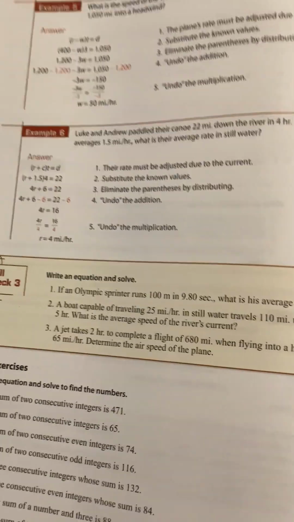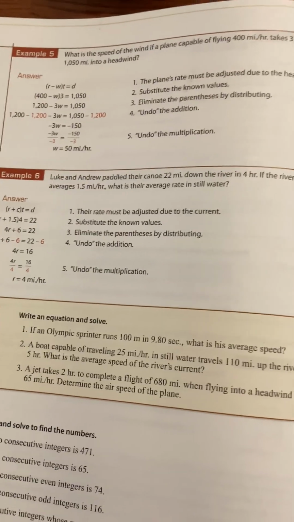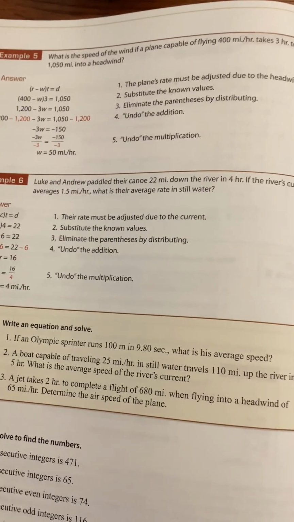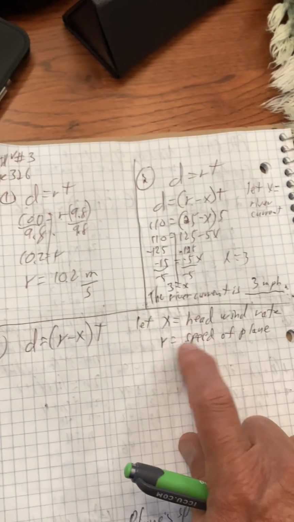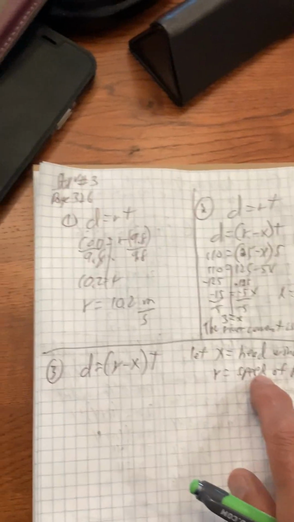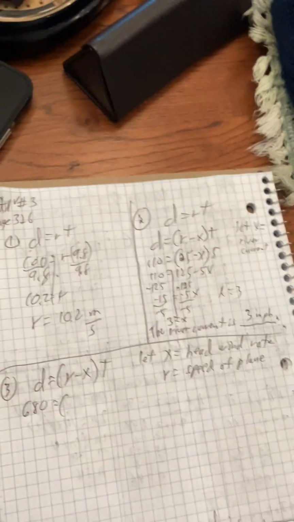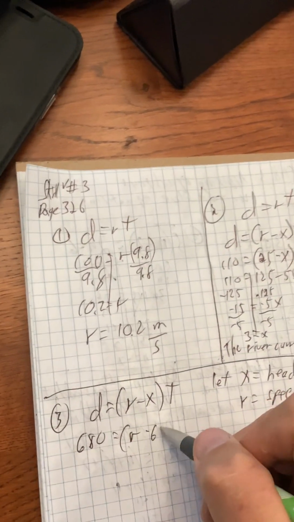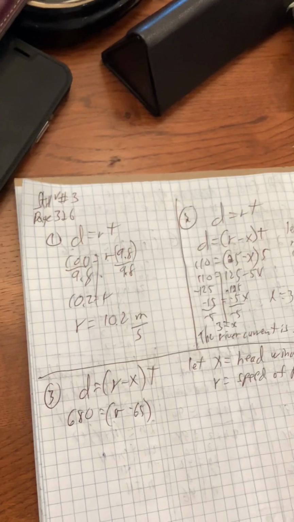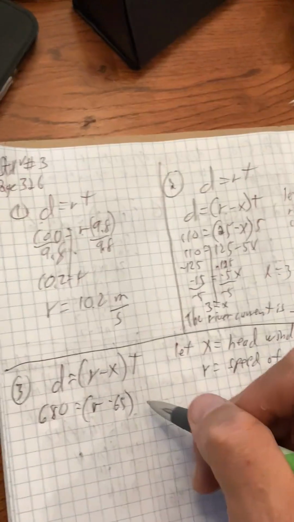So a jet takes off, takes 2 hours. That's going to be your time. To complete a flight of 680, that's your distance. Flying into a headwind, 65. So this is my formula. I'm going to say X is my headwind and R is just my speed of the plane. Right? So he's going 680 miles, we don't know the speed of the plane, but the headwind is 65 miles per hour. And then the time is 2 hours.